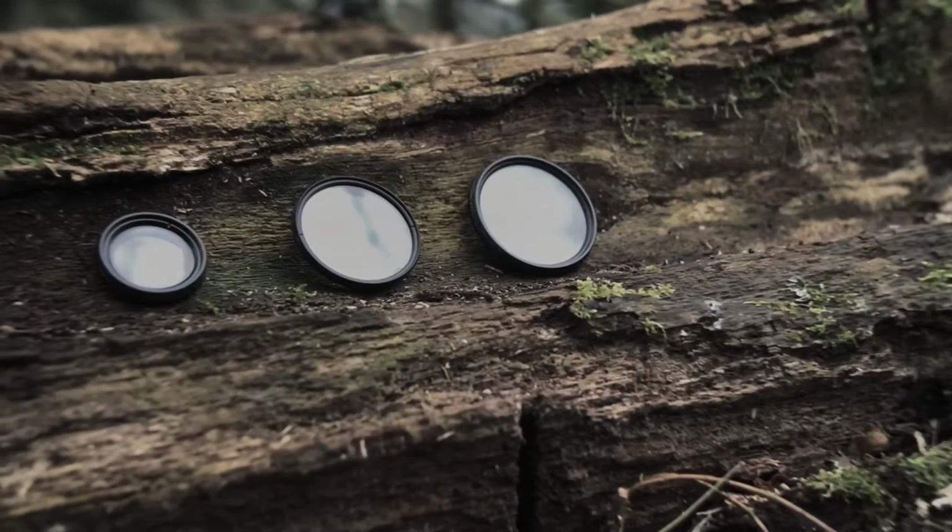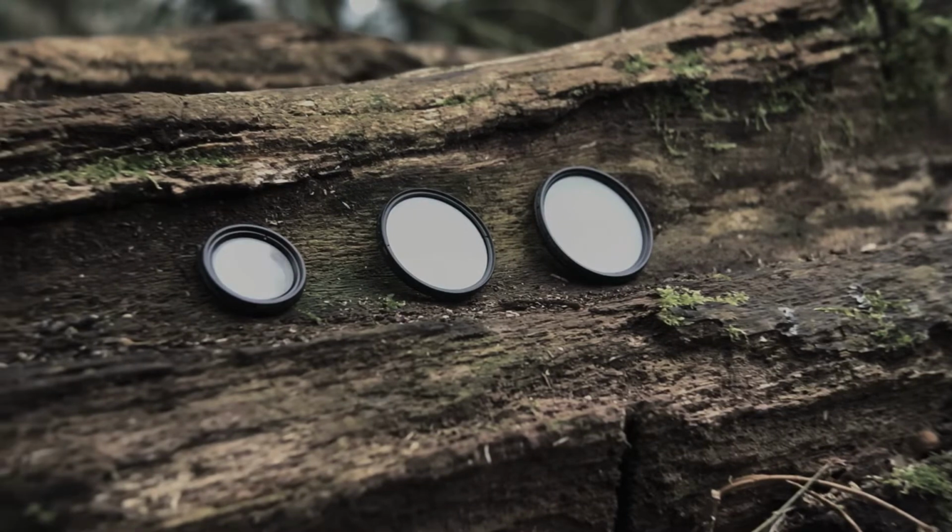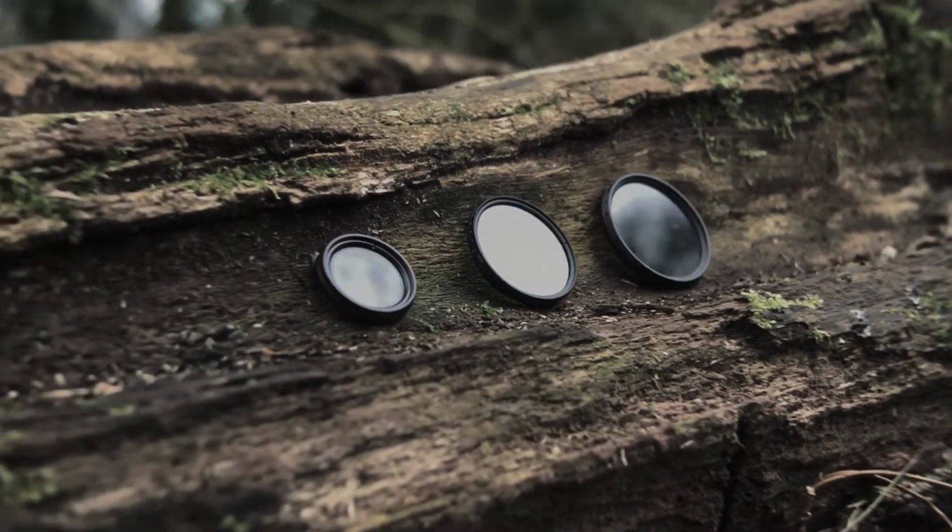So in this one I want to talk to you a little bit about neutral density filters, or as they're more commonly known, ND filters, when filming with your smartphone. So why, when and what is an ND filter? Essentially an ND filter is like a tint for your lens. They come in various different shades, starting from light, and they work their way up to darker.